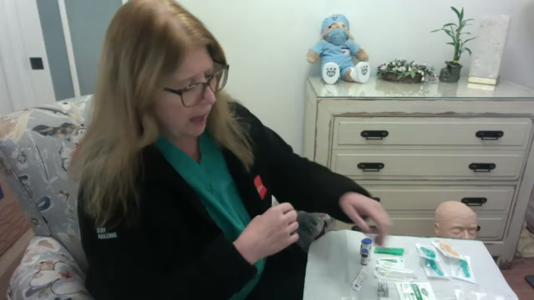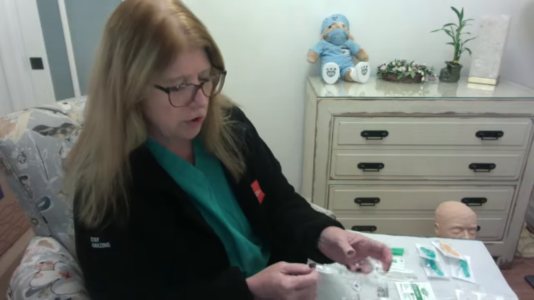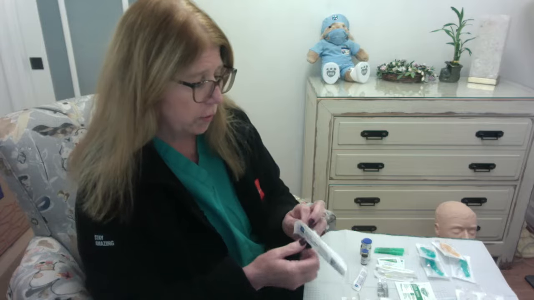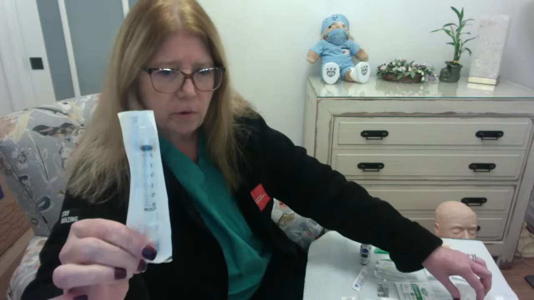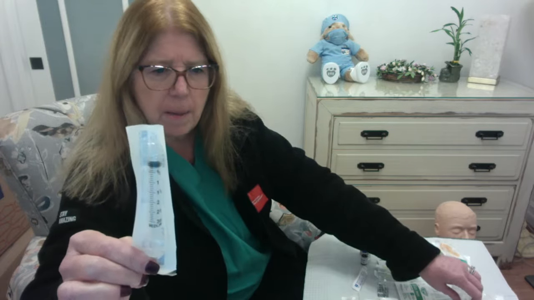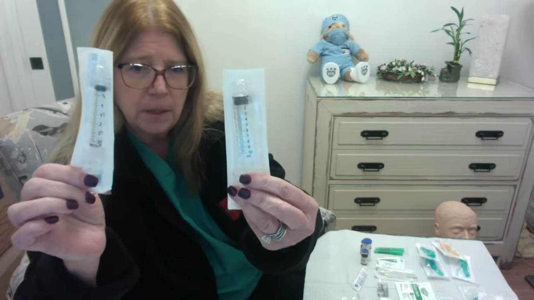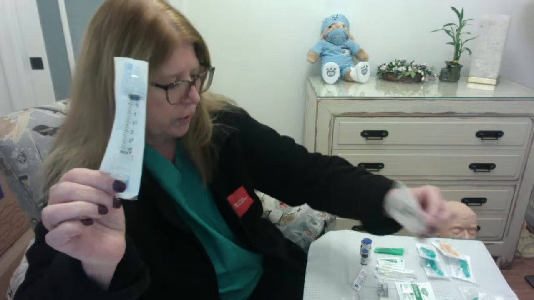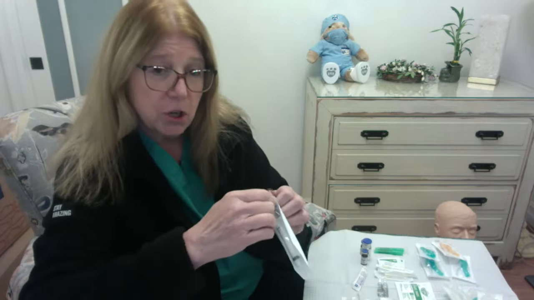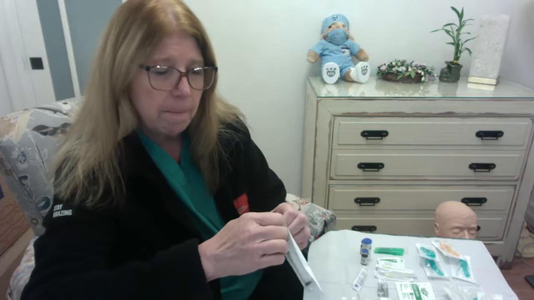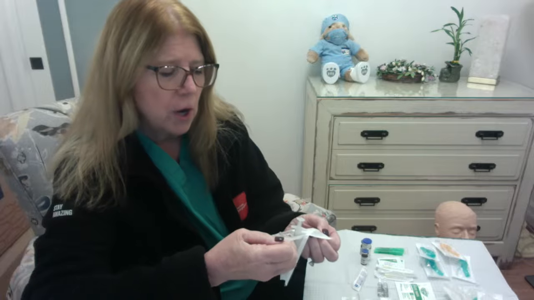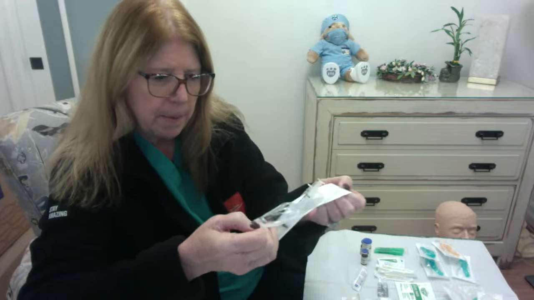So certainly we have syringes and needles. Syringes come in different sizes, right? This is a 3 milliliter syringe. This is a 10 milliliter syringe. You'll notice that there are calibrations or markings on the barrel of the syringe. And again, these open by peeling them down.